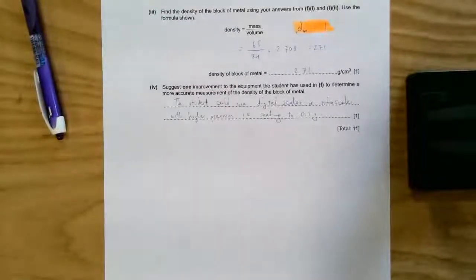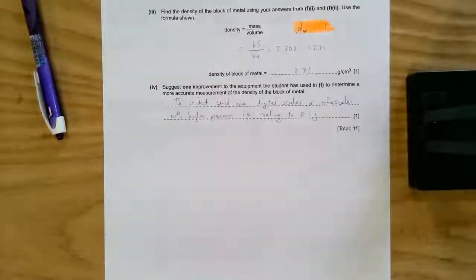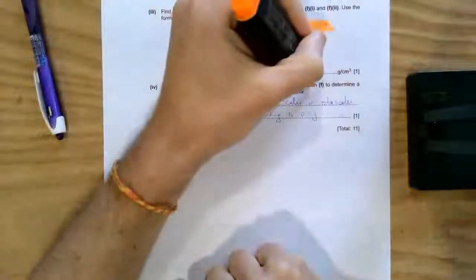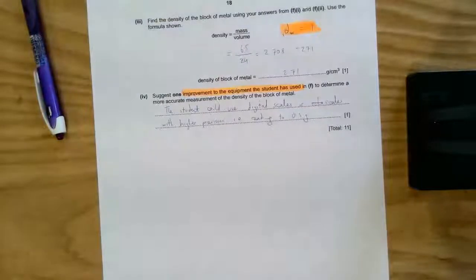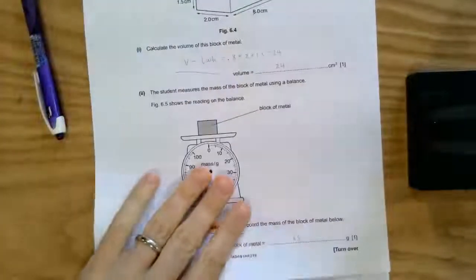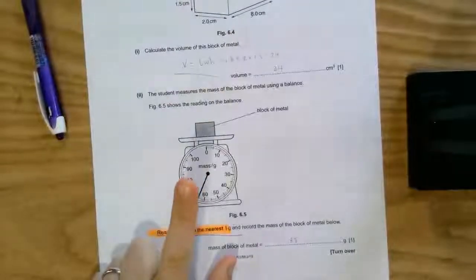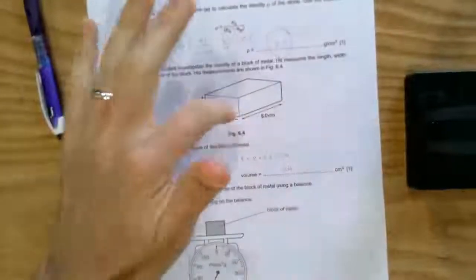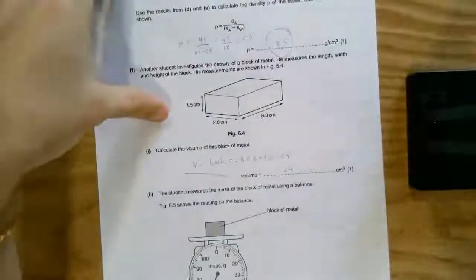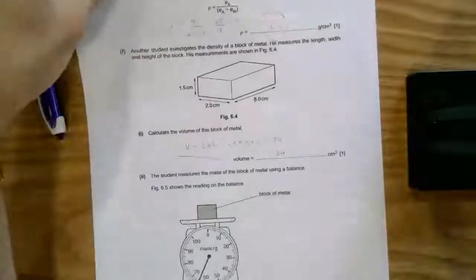Last bit, an improvement to the equipment the student has used. Notice there, an improvement to the equipment the student has used, specifically in F. Now, if you go back and look at F, the student hasn't used any equipment apart from this. There's no equipment in F. You've not been given anything. You're clearly being told to think about this.